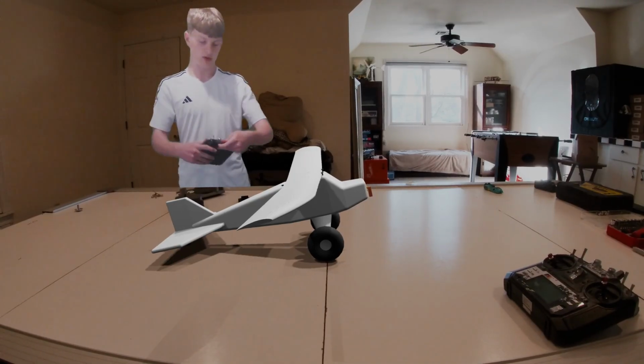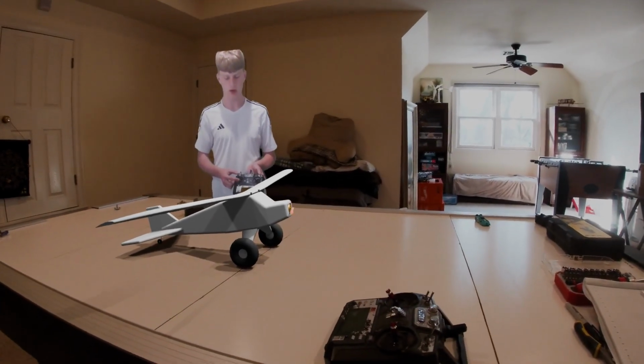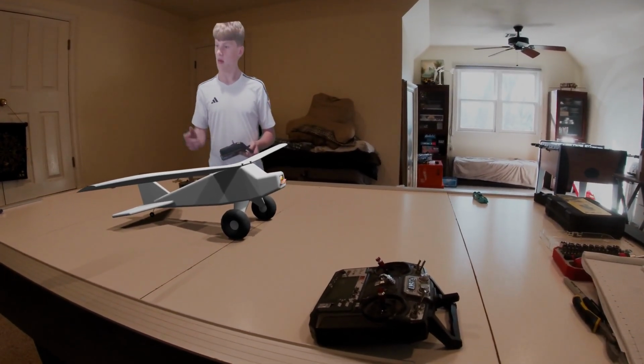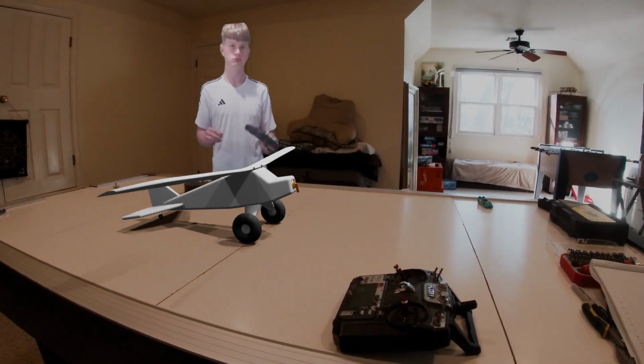If I turn off the safety and throttle up, you can see the plane's throttling up. And I throttle back down, and it's at nothing. So, I can control the plane.